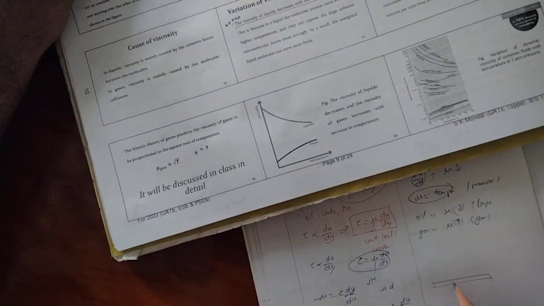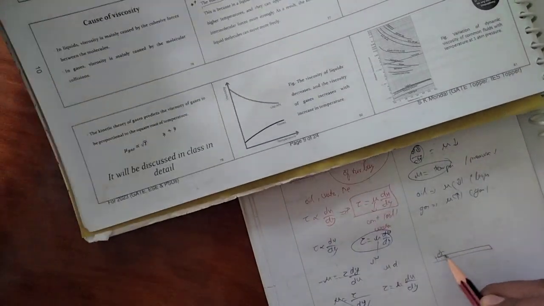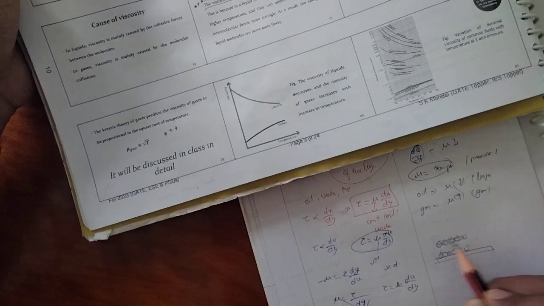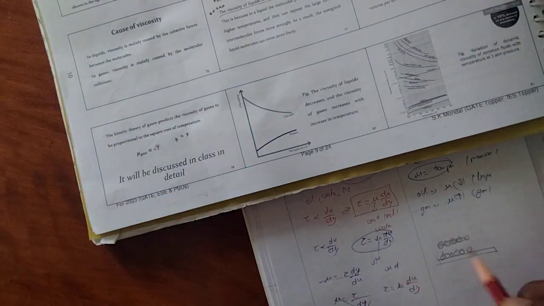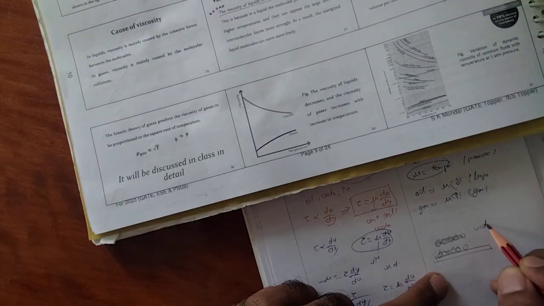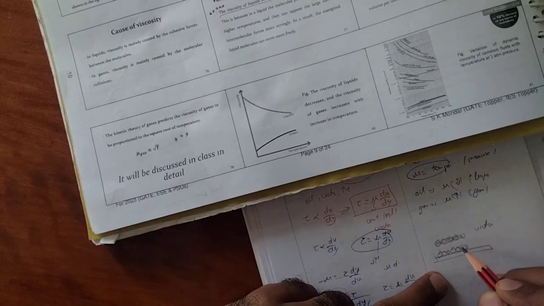The next thing given is the causes of viscosity. Why does viscosity occur? Here you can see the bottom layer, and here a bubble, and here also a bubble. I am saying this is a layer. Why are these things occurring? Because both of these are water, and water molecules attract each other because of the cohesive force.